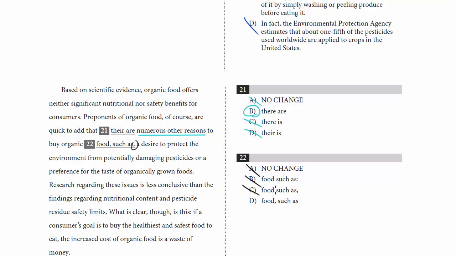So A, B, and C are all gone. We don't need a colon. We don't need a comma. We're happy with D. We can keep the comma after food. Either way, it's no problem. The comma after such as is no good, so we'll go with choice D.